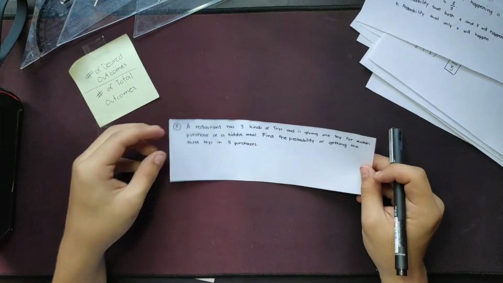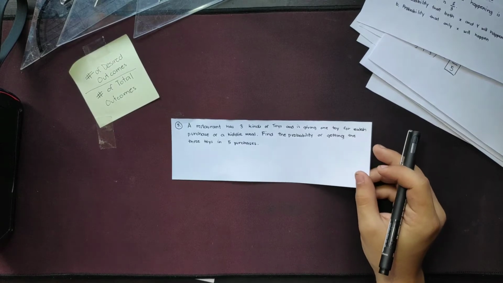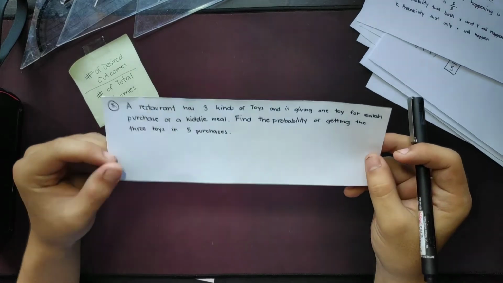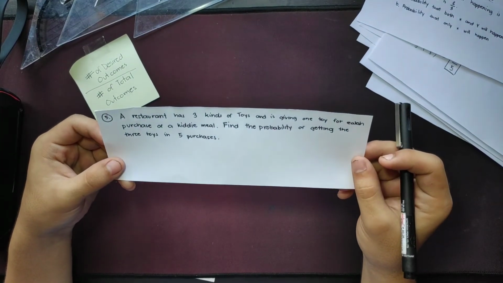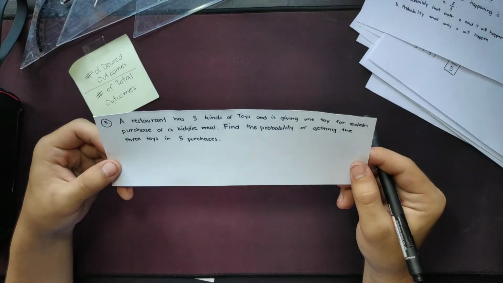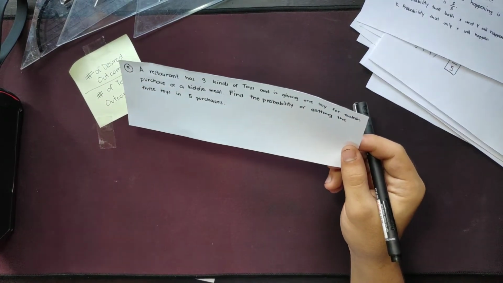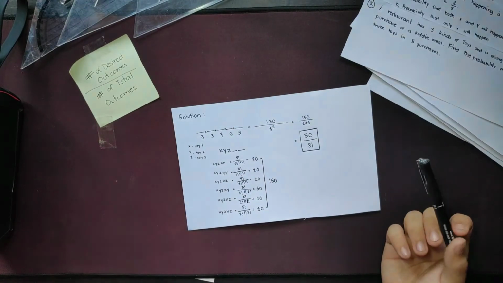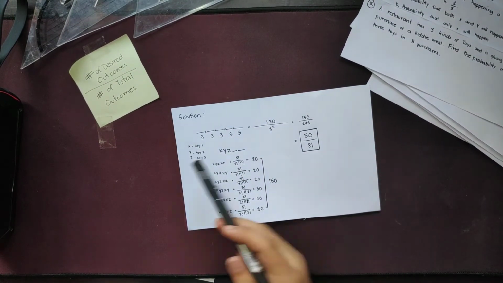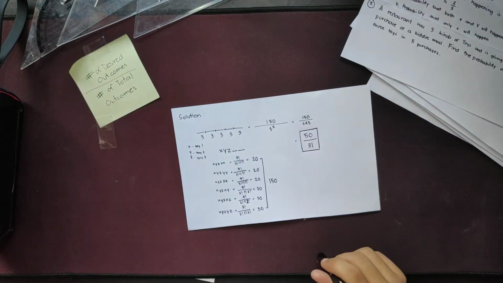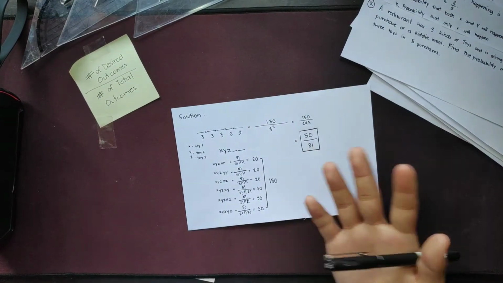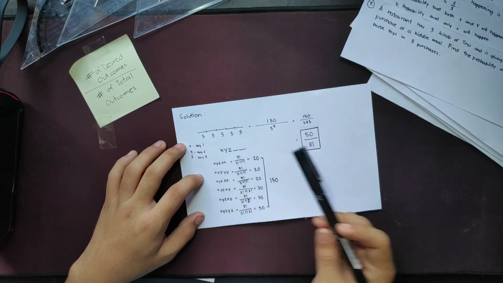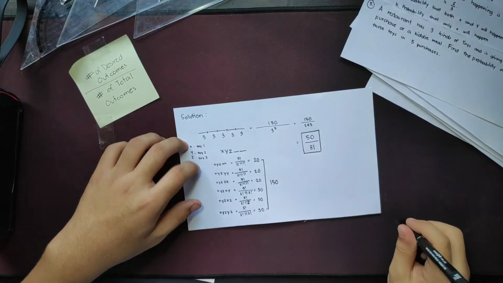For our last question, or problem, a restaurant has 3 kinds of toys, and is giving 1 toy for each purchase of a kiddie meal. Find the probability of getting the 3 toys in 5 purchases. The solution for this is, first, we should know the number of total outcomes, which is, we have 3 toys in 5 purchases. We could write it like this. And when we summarize it, we get 3 raised to 5.